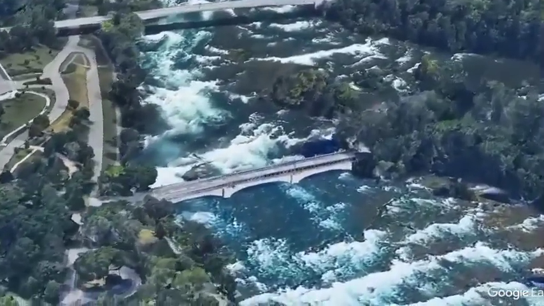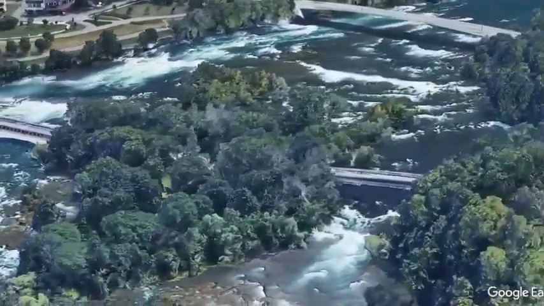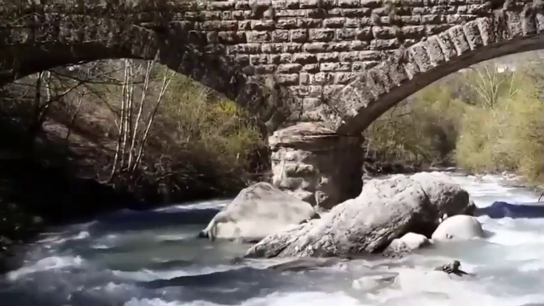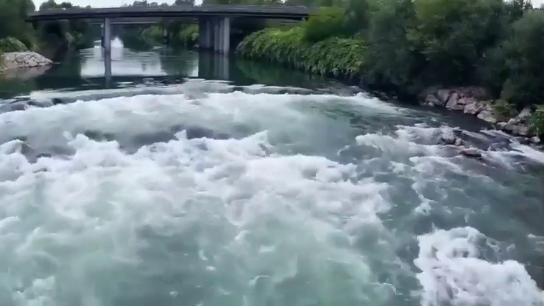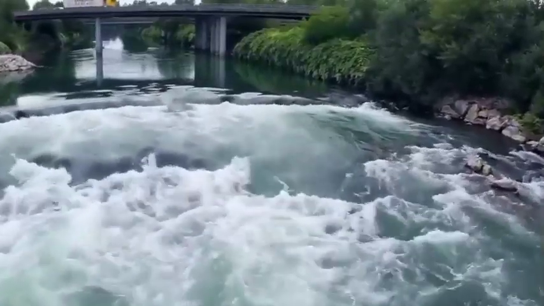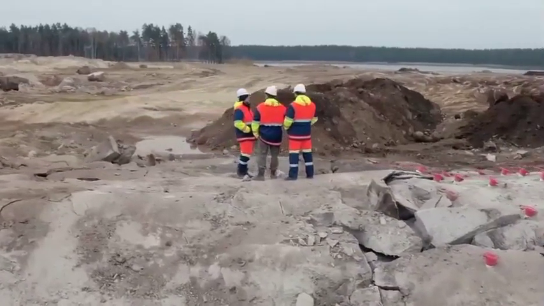13. Havasu Falls. Havasu Falls is also one of the most beautiful waterfalls in the world. The beauty of this waterfall is surrounded by red rocks, with water flowing into turquoise waters. When you come to the location of this waterfall, you can hear the roar of the water falling on the rock.